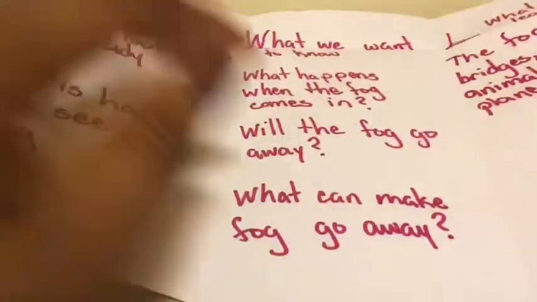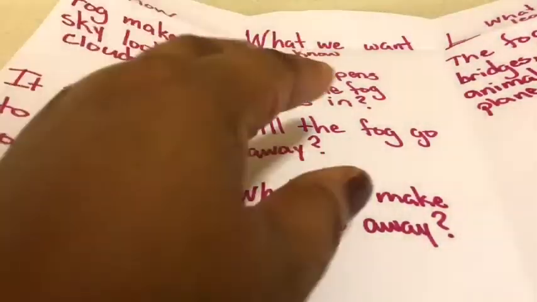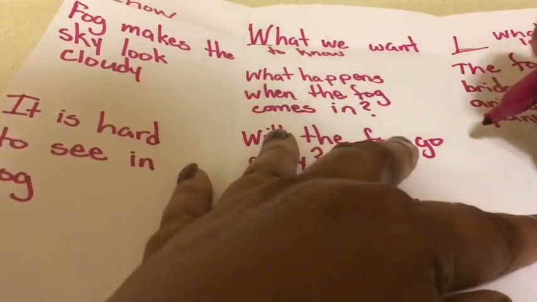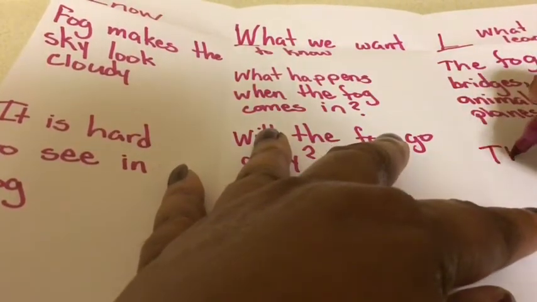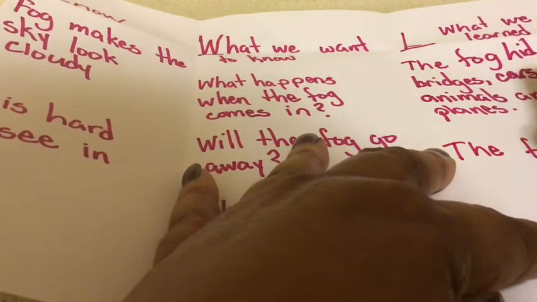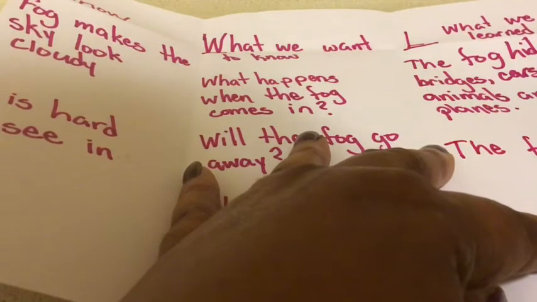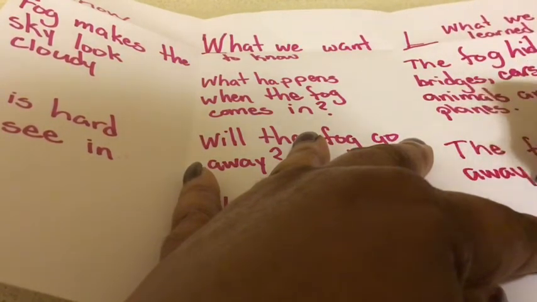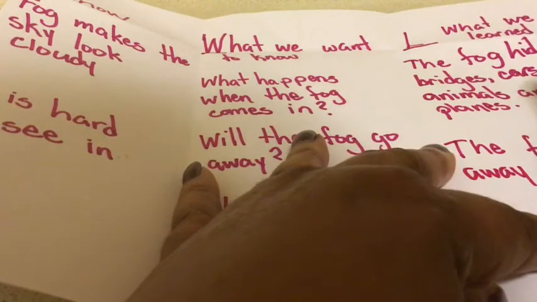So that kind of combines those two wonderings into a complete thought about what we learned. So I can make one sentence. The fog went away when the sun came out.